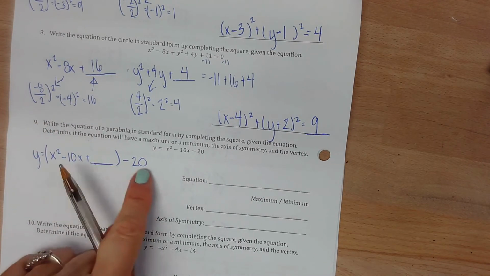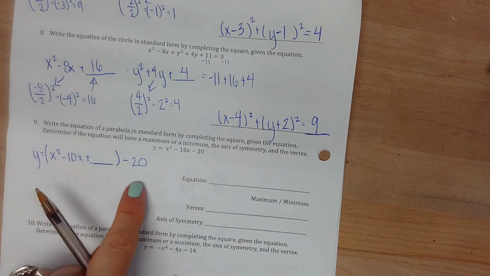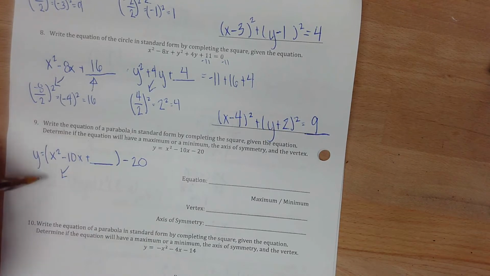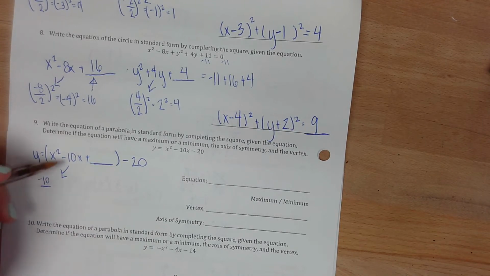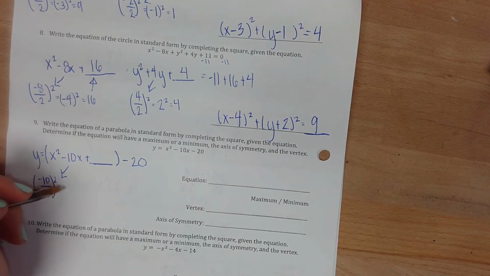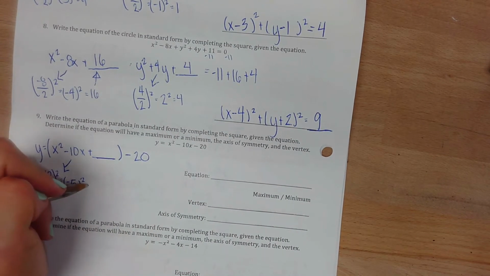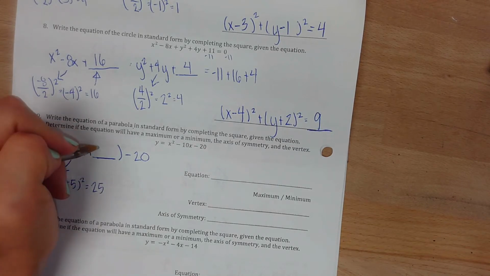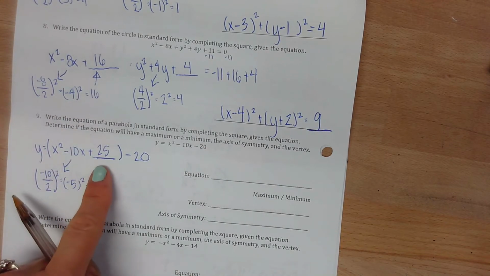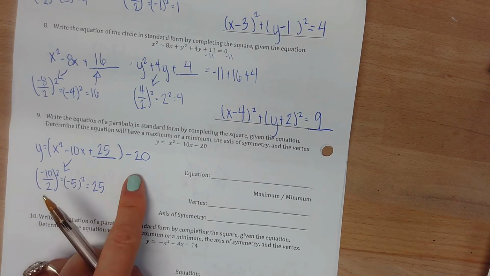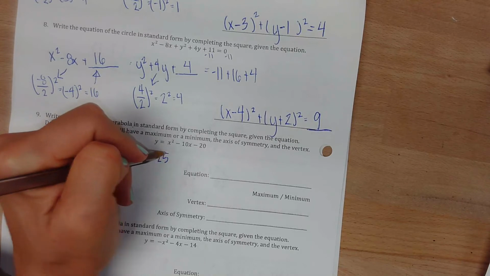All right, so it's kind of scooched over to the side. It hasn't crossed over the equal sign. That's why it's still negative 20. We're going to do the same thing we were doing in the circles. So that middle term divided by 2 and then squared. Negative 10 divided by 2 is negative 5. Negative 5 squared is 25. So in goes a positive 25. This time, since I'm on the same side of the equal sign, it's going to be a minus 25.